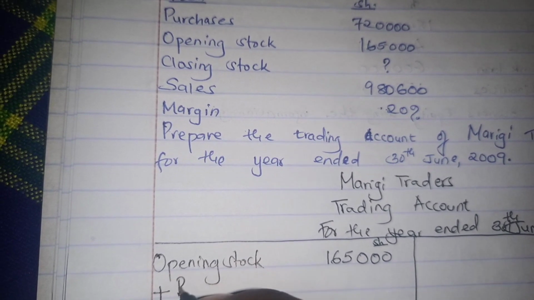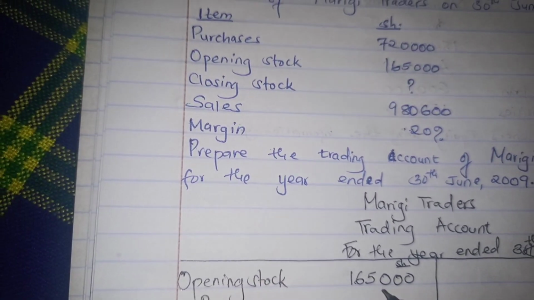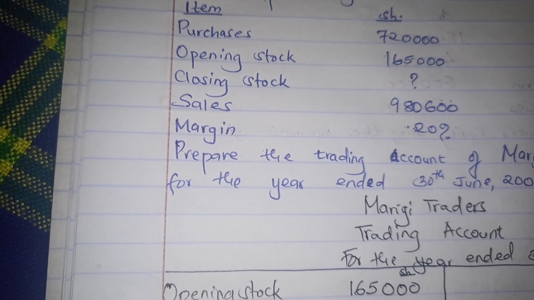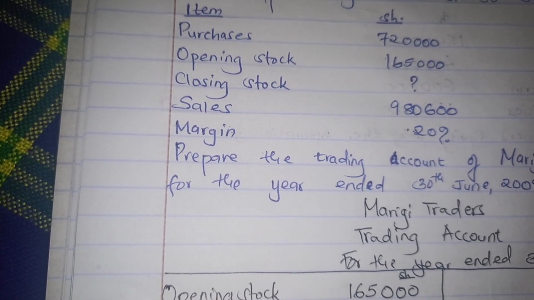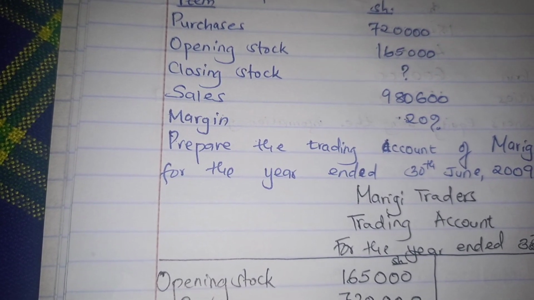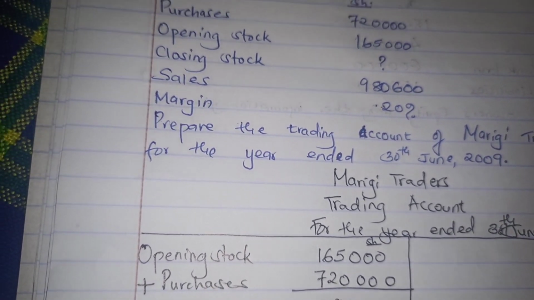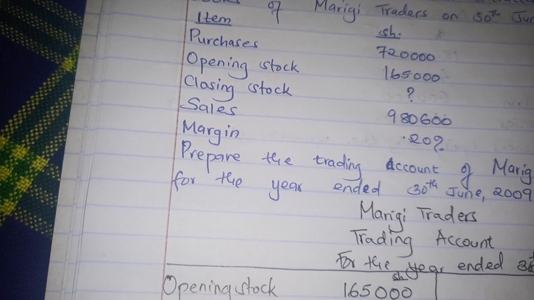Then we add the purchases, and our purchases, we are given there as 720,000. So this gives us 885,000. Clearly looking at the question, we don't have any carriage inwards.